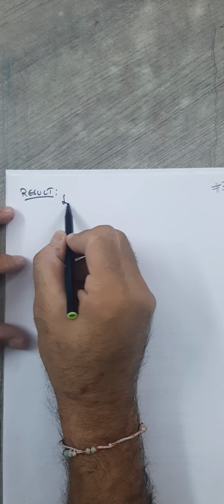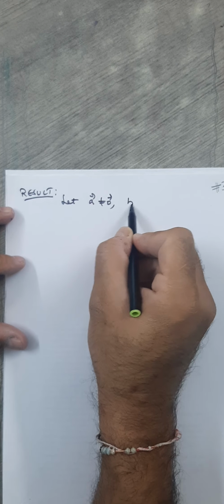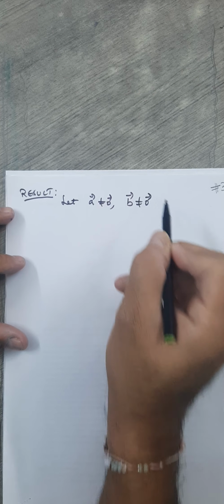So we start with two vectors here. Let's take two non-null vectors. We start with two non-null vectors. Now the first question is what's the cross product physically.